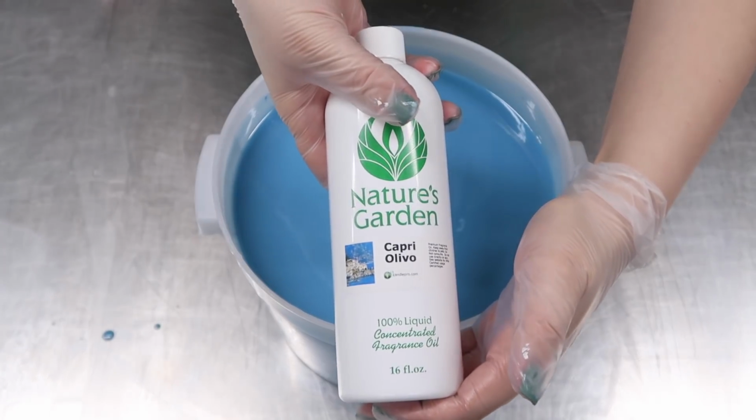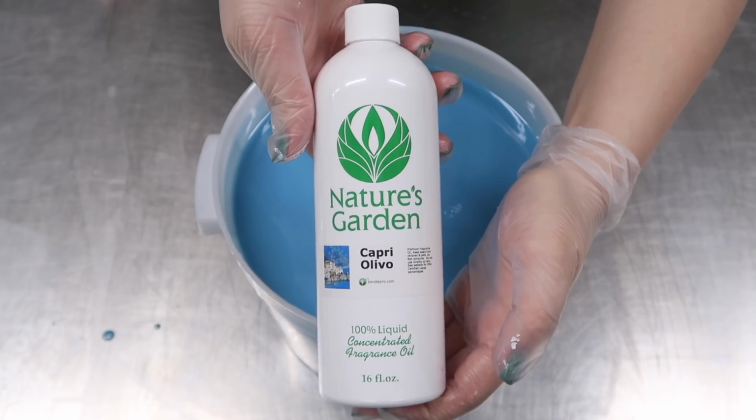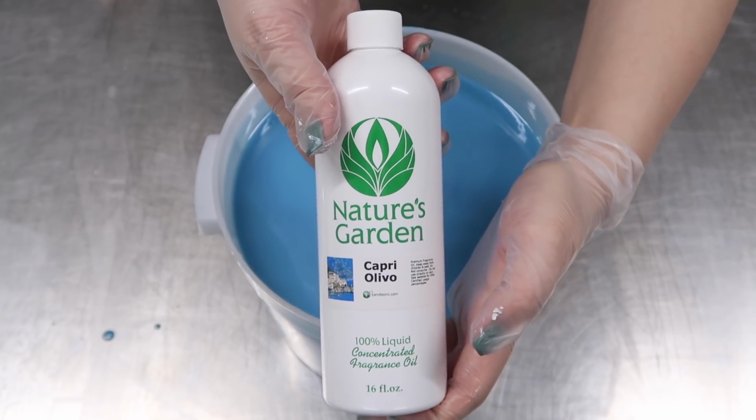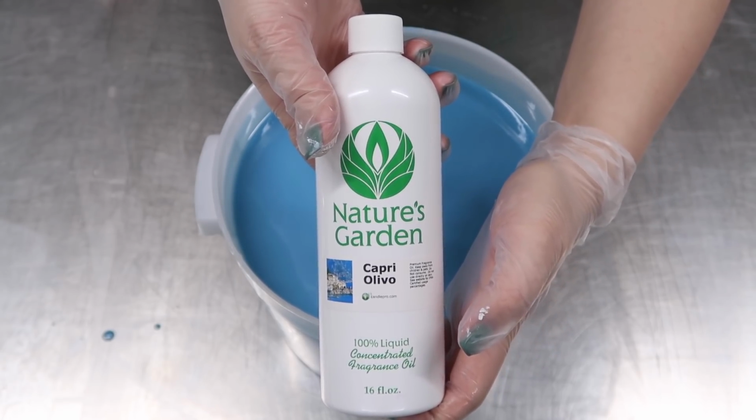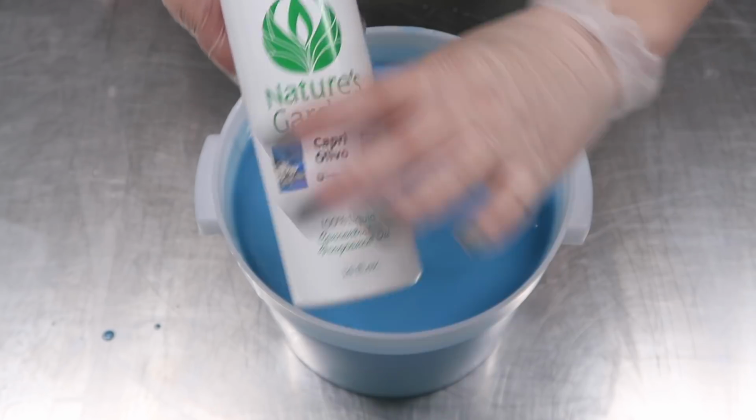Today we are using Capri Olivo. It has a very Mediterranean olive branch, kind of like, I don't know, it's really hard to explain. Caleb, get over here and give me an opinion.